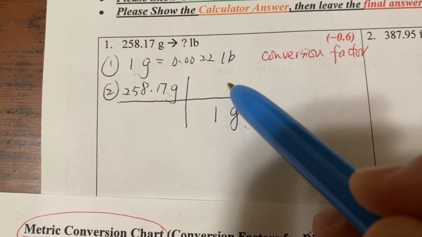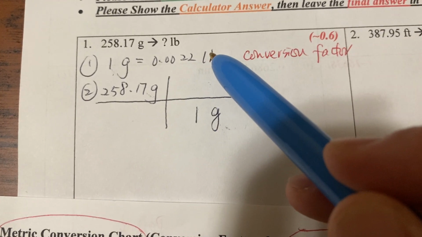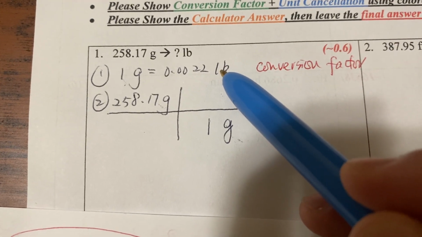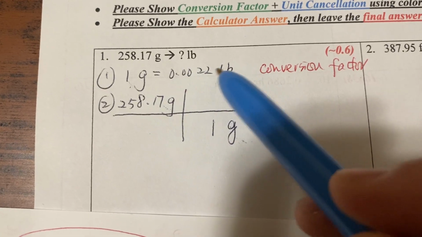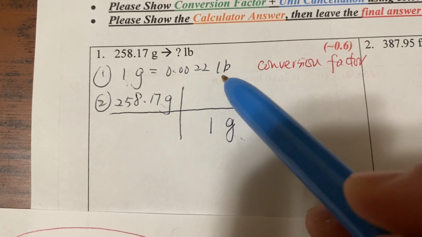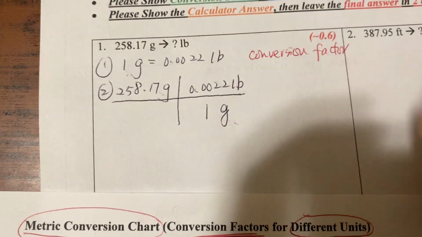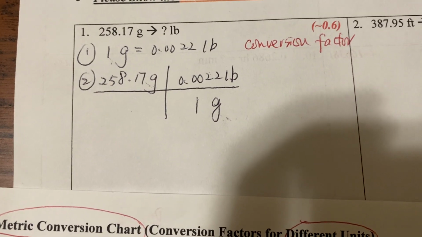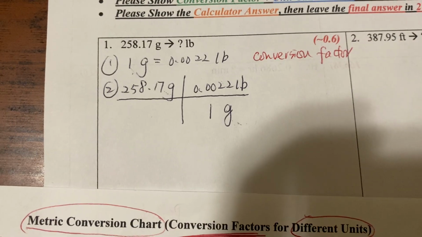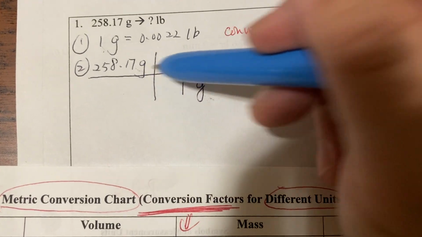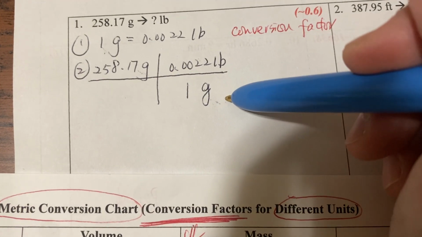Then what should I put on the top? It is the other part of the step 1 conversion factor that I did not use. On step 1, the other part I did not use is 0.0022 pound. So that's why I'm going to put it here. All right. For the next step, I'm going to ask you to use the blue pen. I want to make sure that these two diagonal units are the same. Yes, they are the same.